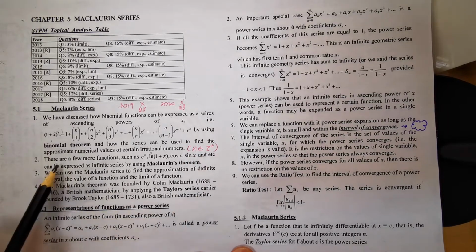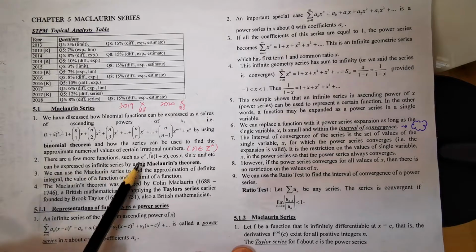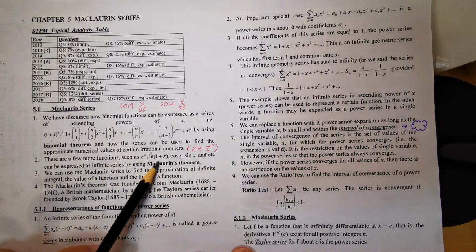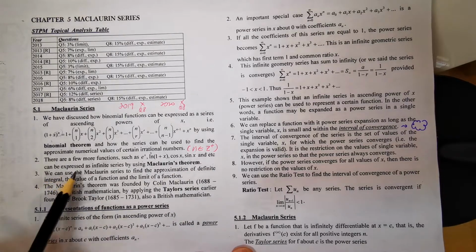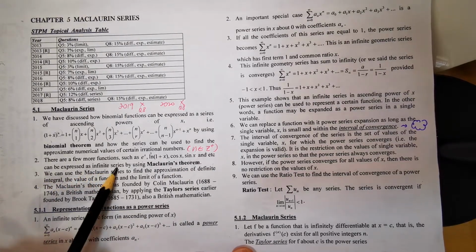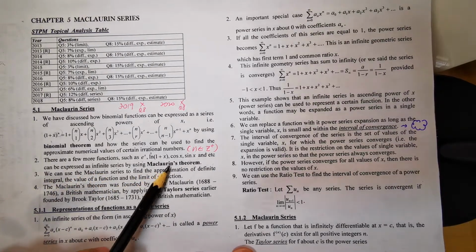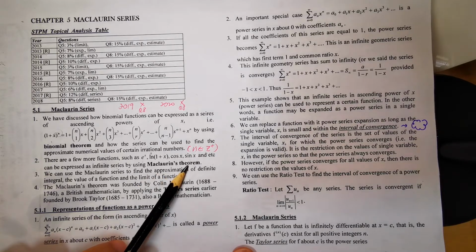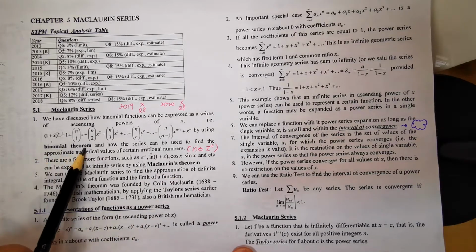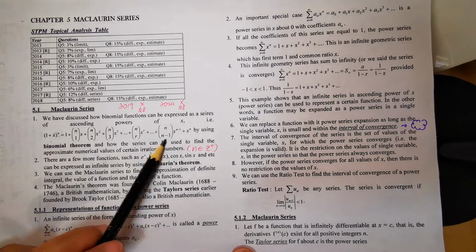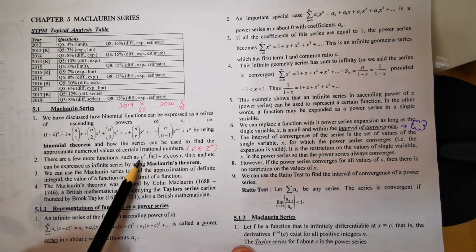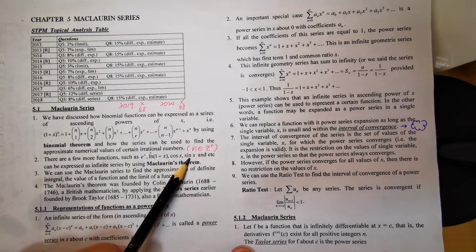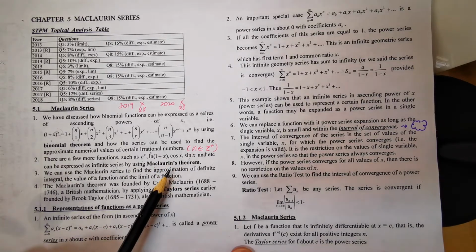Alright, so there are a few more functions such as e^x, ln(1 plus x), cos x, sin x, etc. that can be expressed as infinite series by using Maclaurin's theorem. So binomial theorem express this function in a series. Alright, and Maclaurin's theorem can express all these functions in a series also.